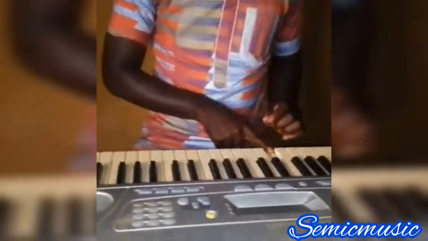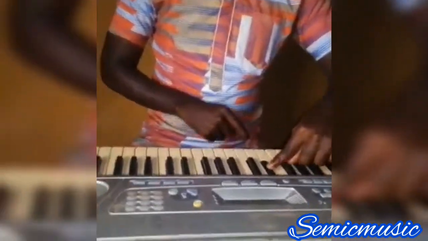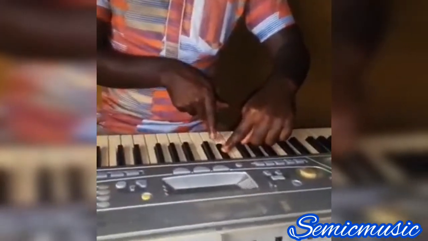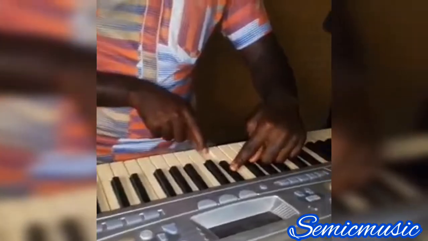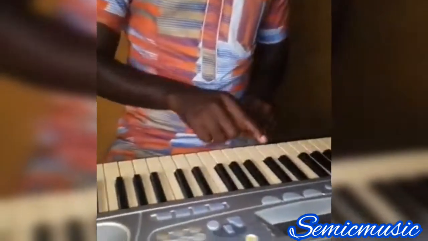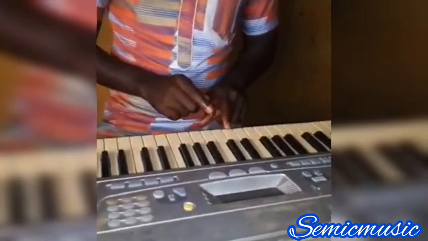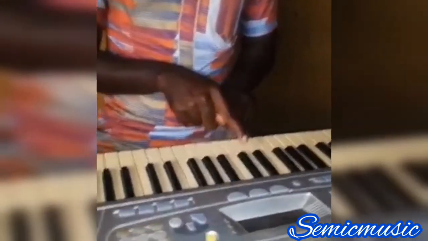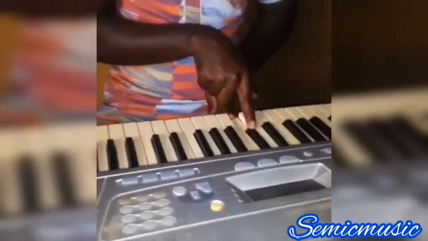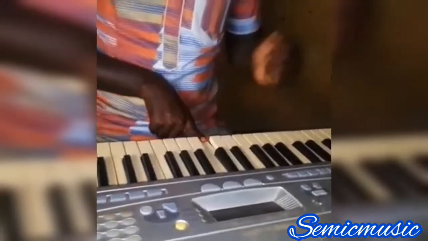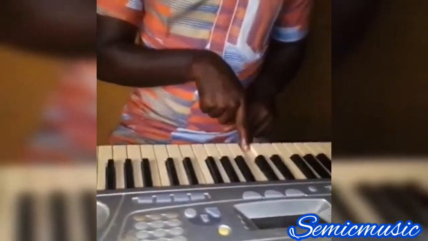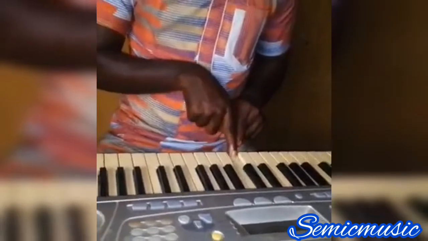Now from this black key, the nearest key when we are going to the front is this one. So the distance between these two is a semitone. Just like that, from here to this place is a semitone. From this one to this place is a semitone. Now look at this key. Which key is nearer to this one? You see that the nearest key to this one is this one.